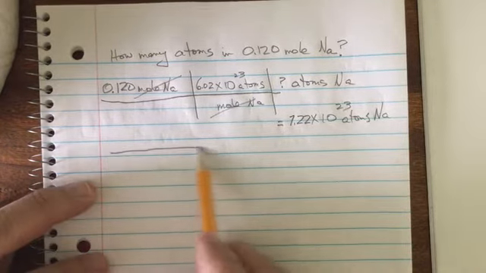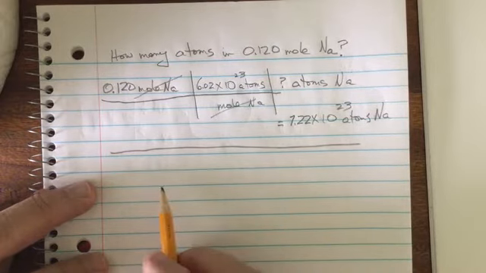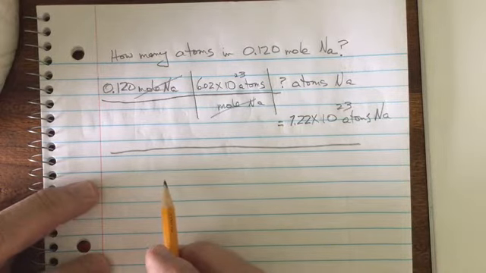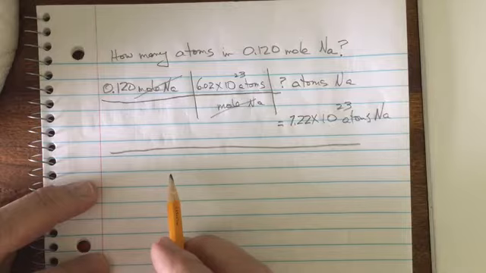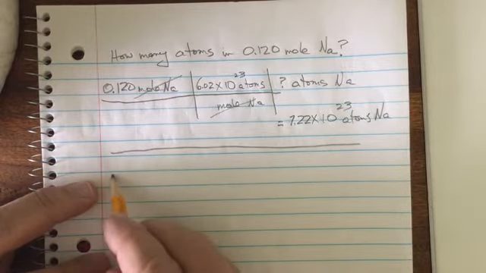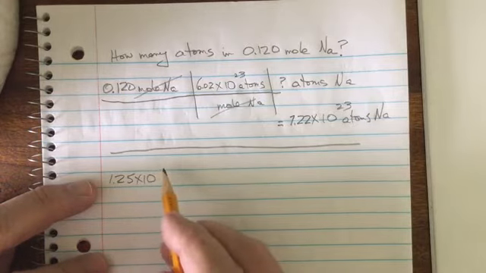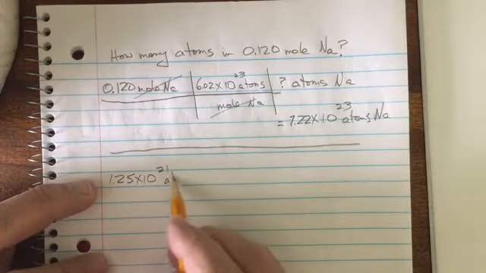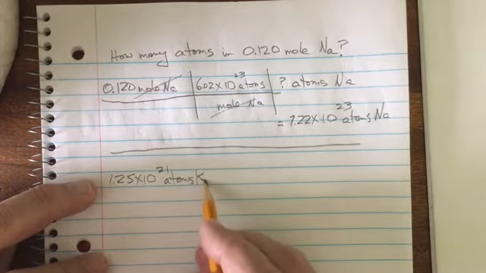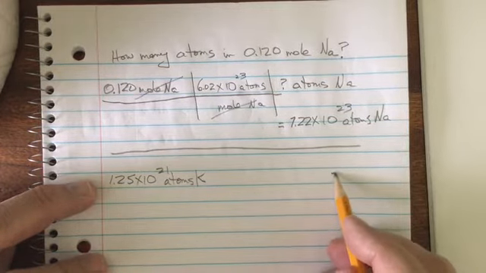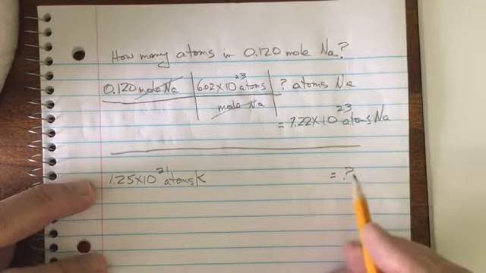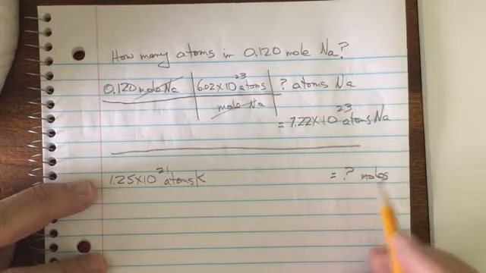Let's solve a similar problem, but we're going to go in the opposite direction. Let's calculate the number of moles if I'm given 1.25 times 10 to the 21 atoms of potassium. So this process would be to write down first what you're looking to find: how many moles of potassium.